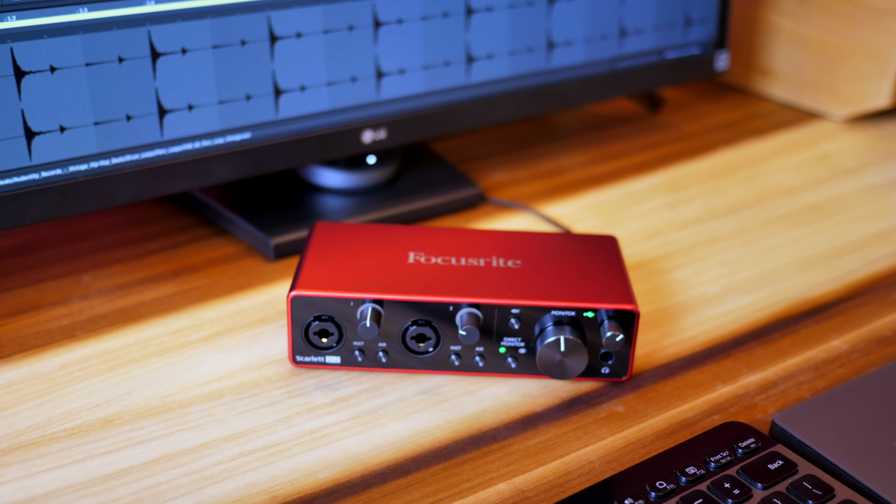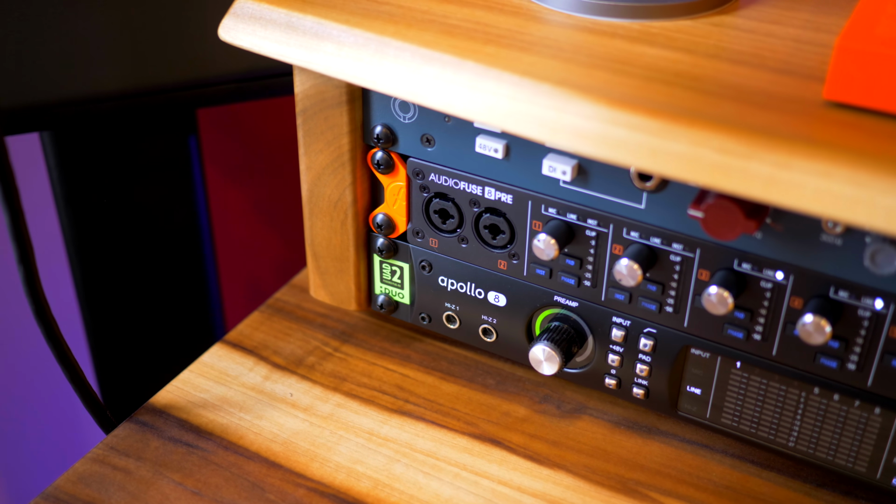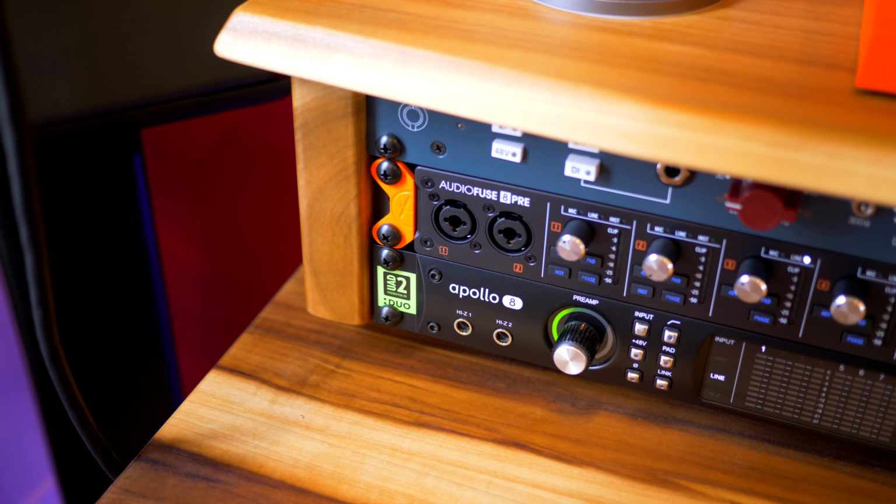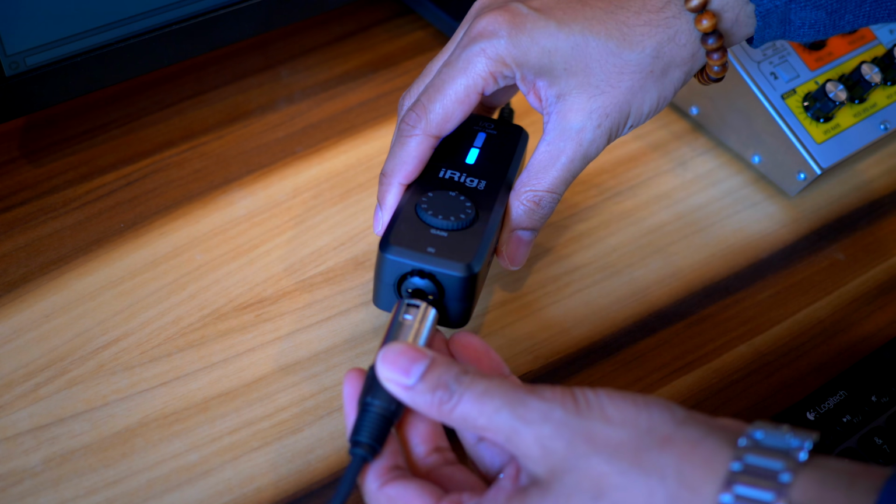At the end of this video, you'll have a lot of info to help you understand audio interfaces and how to choose the right one for your home studio. Maybe you're on a budget, or maybe you're ready for an upgrade. This info is good for musicians, producers, podcasters, and gamers.